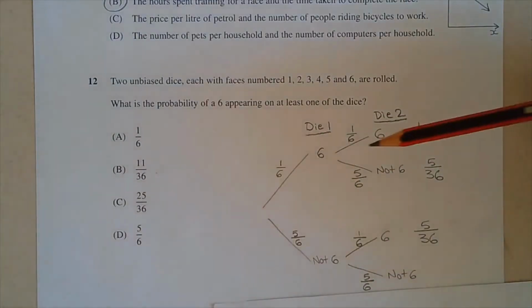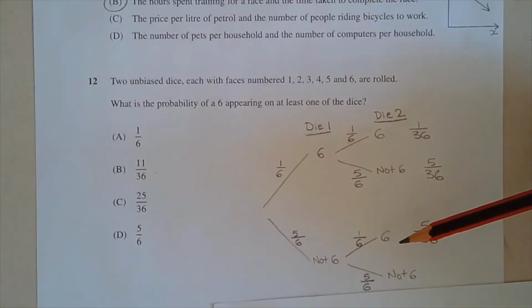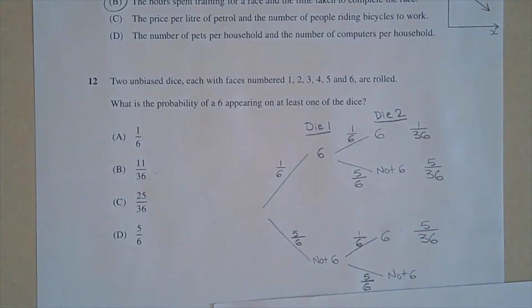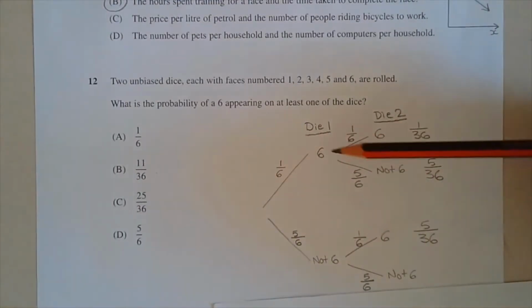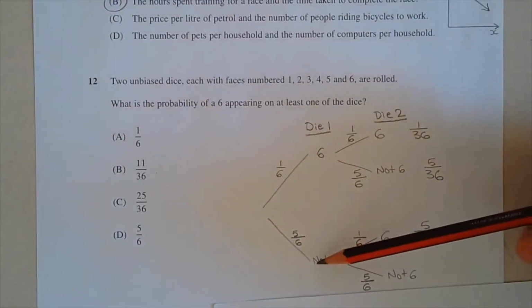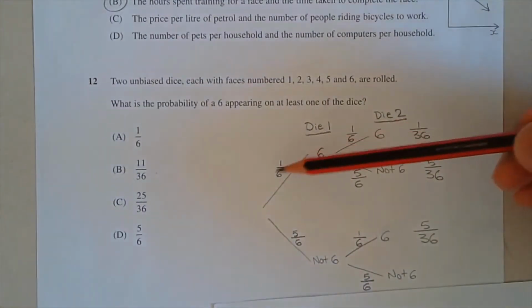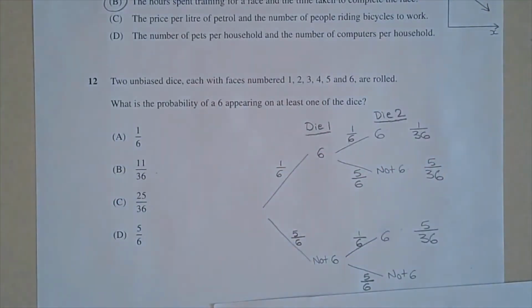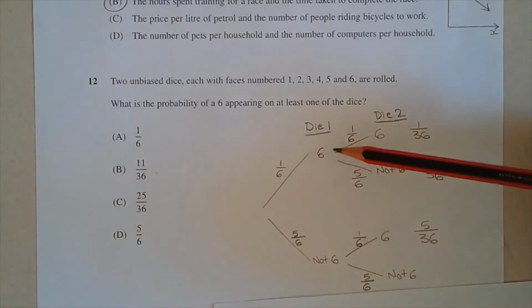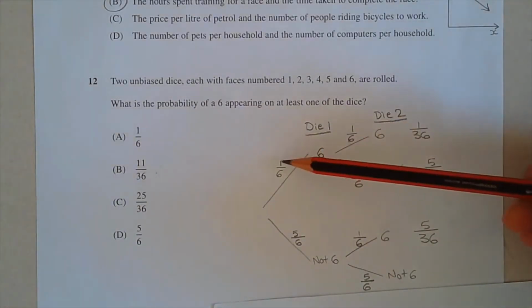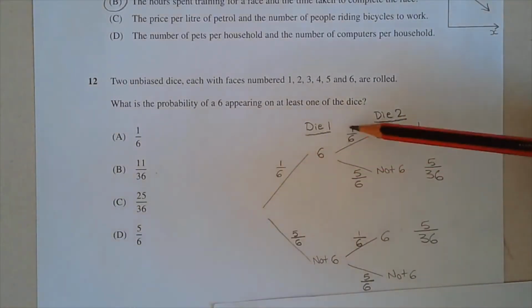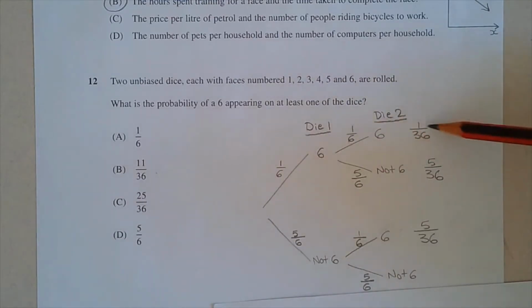Now there are three possible outcomes where at least one of the dice will show a 6. We either have 6, 6, 6, not 6, and not 6, 6. And the probability of rolling each of these is found by multiplying along the probability tree. So the probability of rolling a 6 and a 6 can be found by multiplying 1 over 6 multiplied by 1 over 6, which equals 1 over 36.